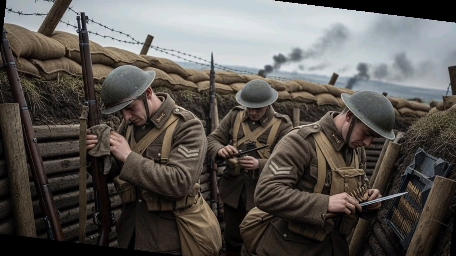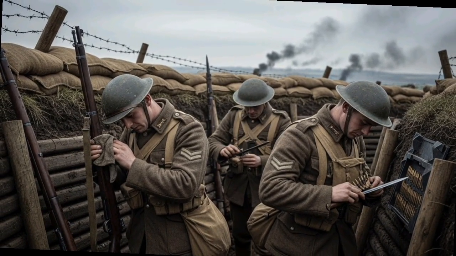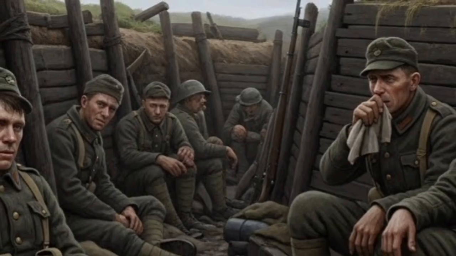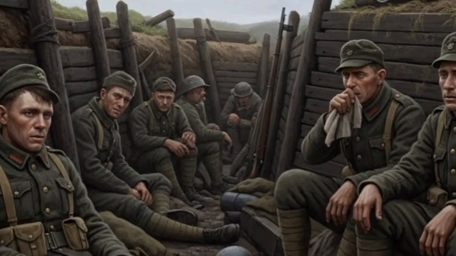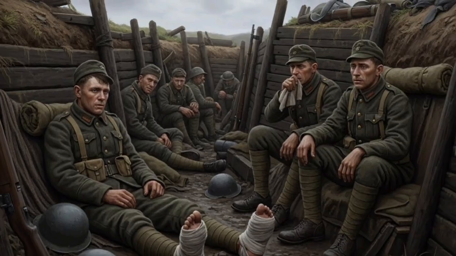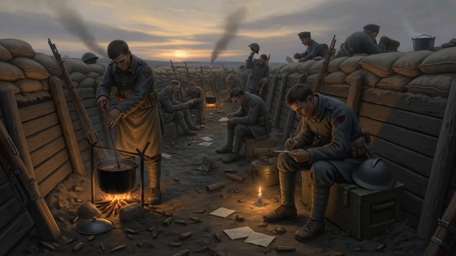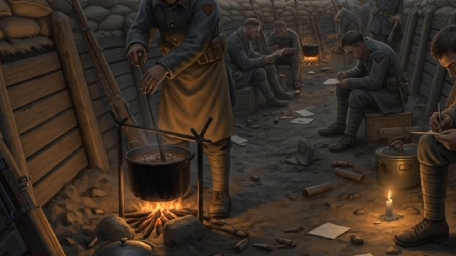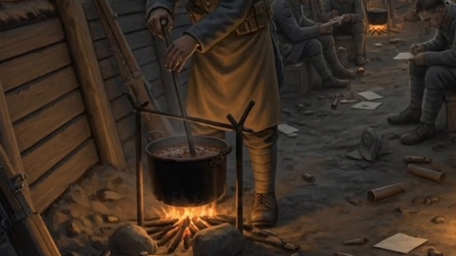Daily life in the trenches was grueling. Soldiers endured cold, wet conditions and struggled to keep themselves and their equipment clean. Diseases such as trench foot, caused by prolonged exposure to wet and unsanitary conditions, were common. Food was limited and often consisted of canned goods, hard biscuits, and whatever could be delivered through supply lines.